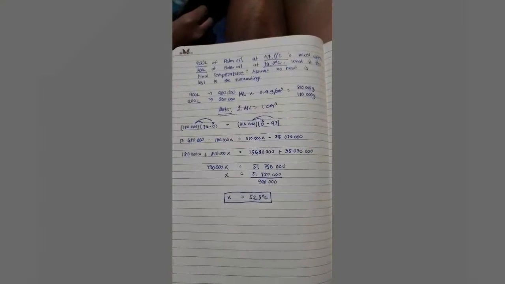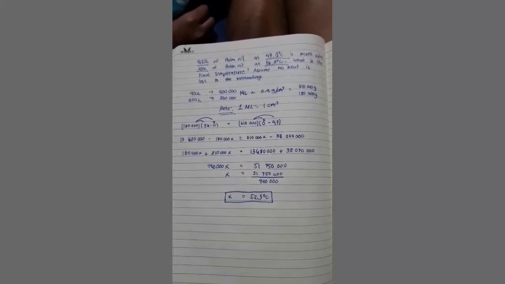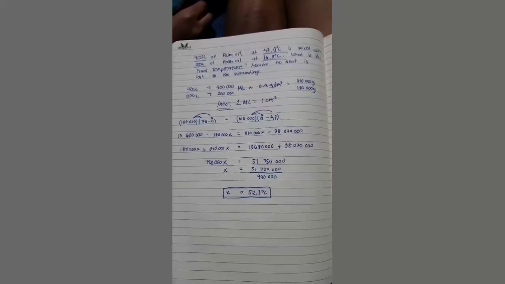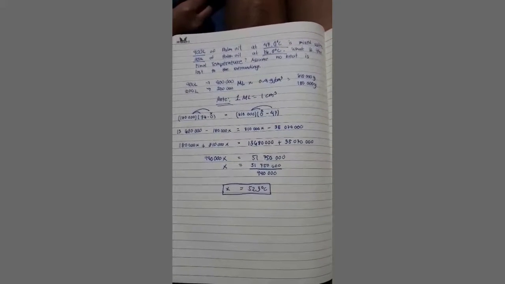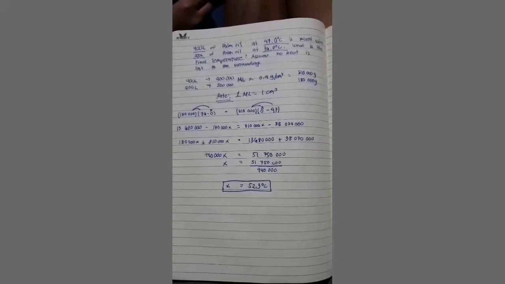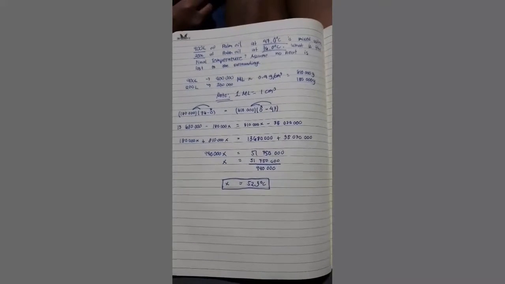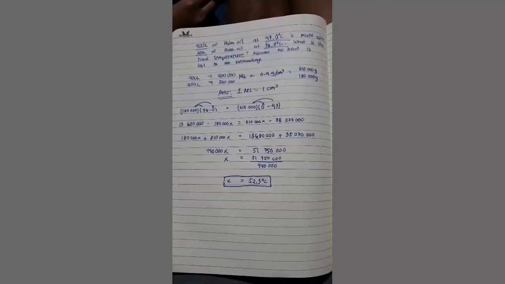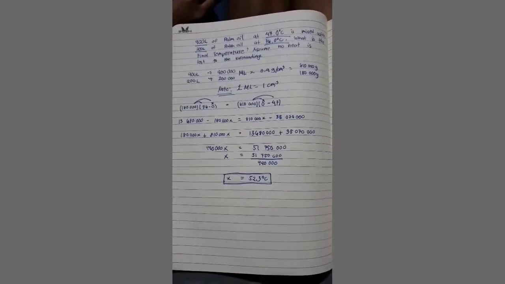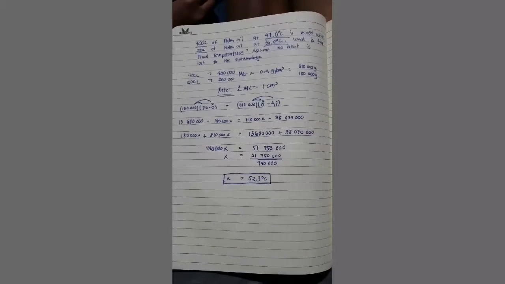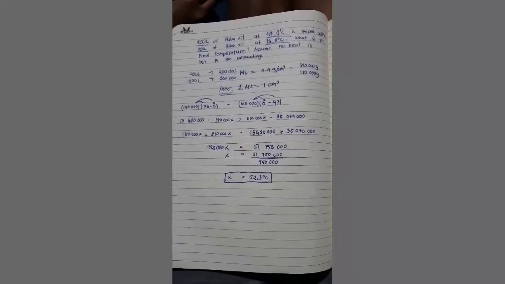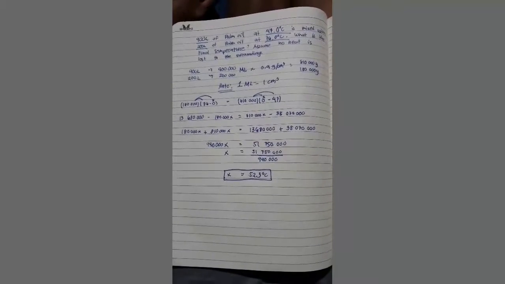Good day guys, today I'm going to teach you how to solve for the final temperature. We have a given here: 900 liters of palm oil at 47 degrees Celsius is mixed with 200 liters of palm oil at 76 degrees Celsius. What is the final temperature? Assume that no heat is lost to the surroundings.